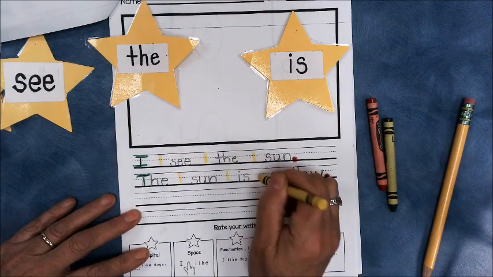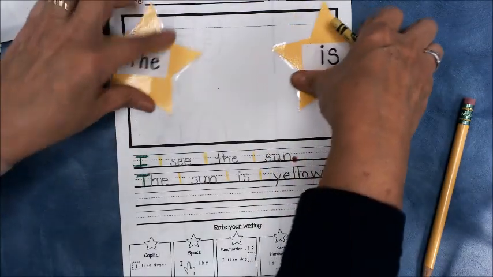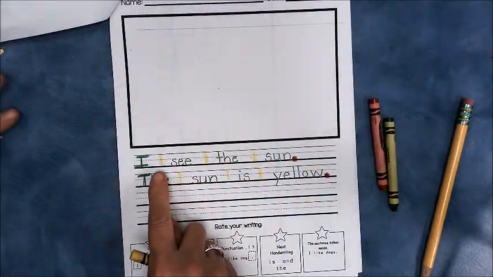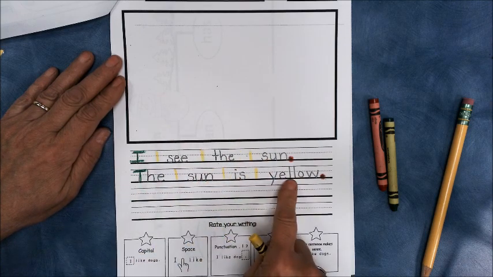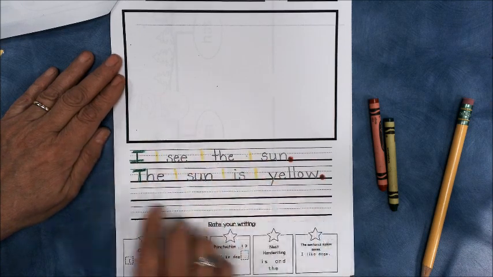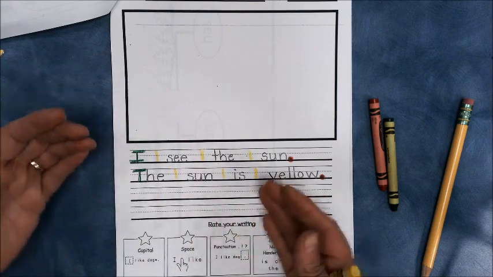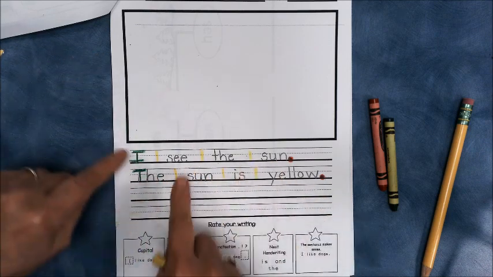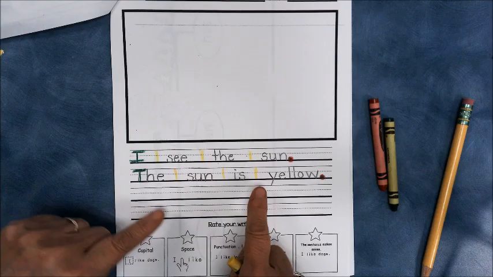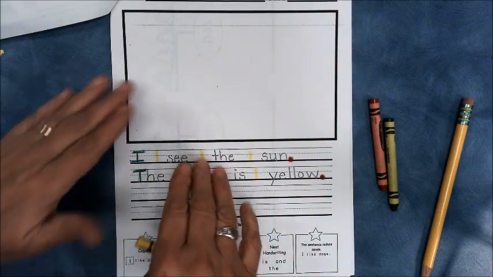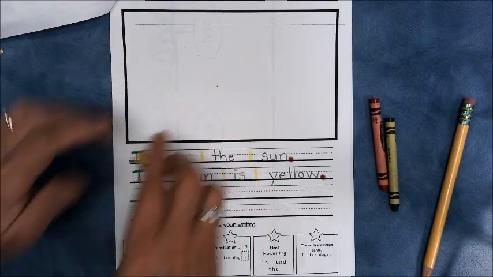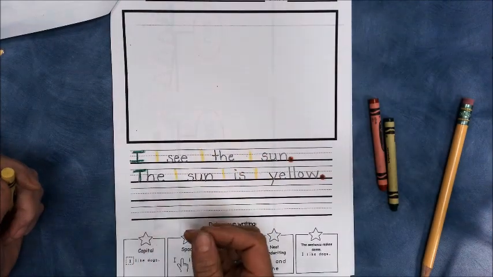I want you to notice that both of my sentences are about the same thing. See, I said, I see the sun. The sun is yellow. I didn't just list a whole bunch of different sentences that don't go together. See, I kept them together. I'm talking about the sun. It's my topic. So then I could do a picture right up here at the top of a yellow sun. Okay, so I'm going to go do that right now for mine.